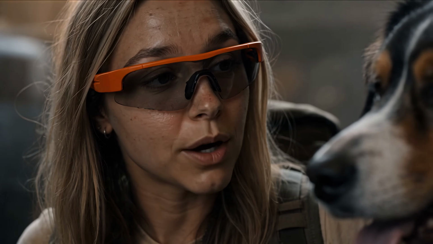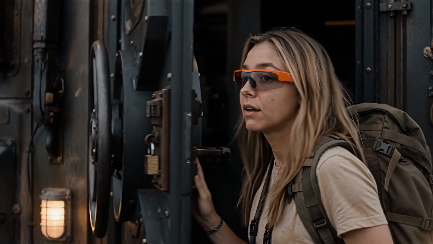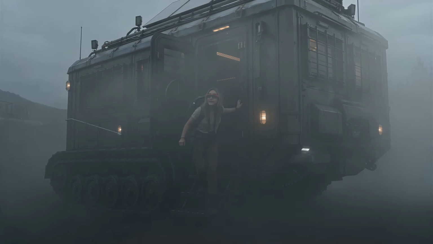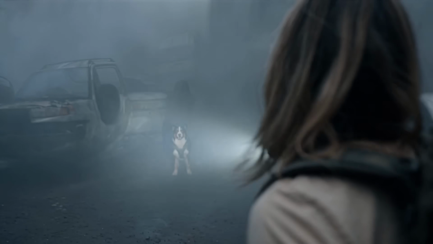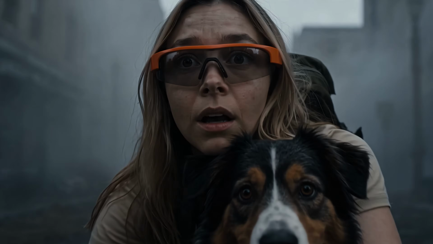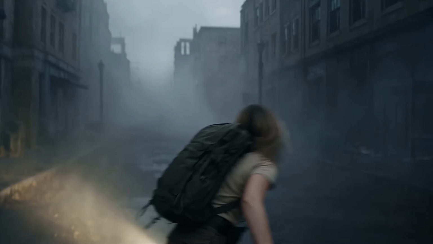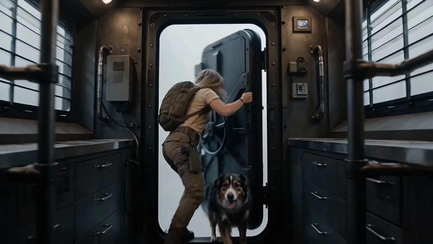Just out and back, Max. Quick pee, then straight inside. Stay close, buddy. Max? Hey, where are you going? Did you hear that, Max? Max? Run! Inside now! Move! Move!